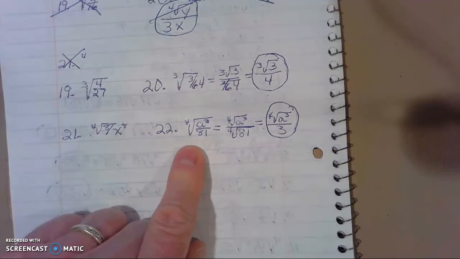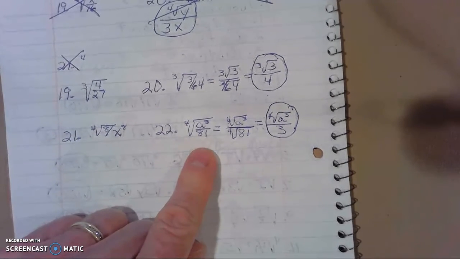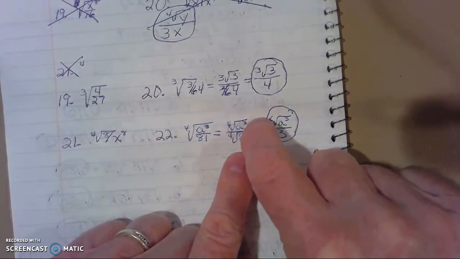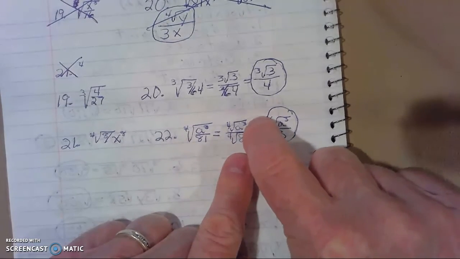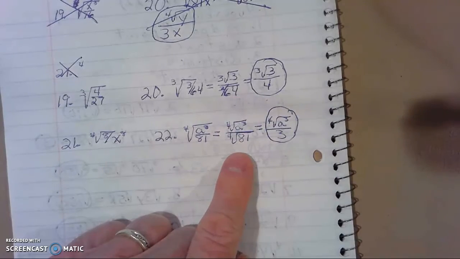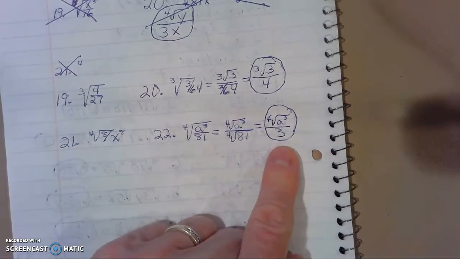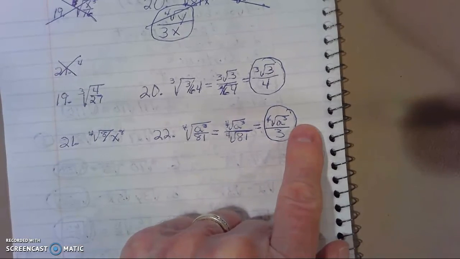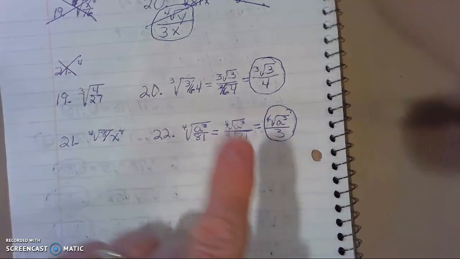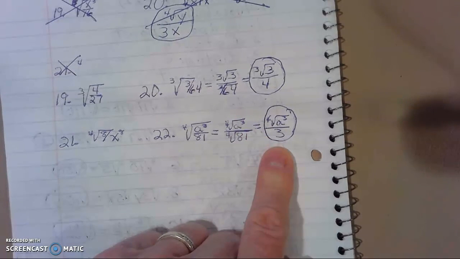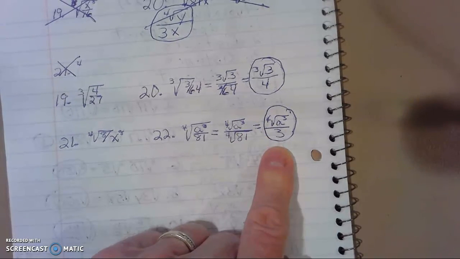So 22, the fourth root of a to the third over 81. The fourth root of a cubed cannot be broken down any. The 3 on the exponent is smaller than the index, so usually can't be broken down. The fourth root of 81 is 3. So the fourth root of a cubed inside the radical, 4 is your index, and then 3 on the bottom, because 3 times 3 times 3 times 3 is 81.